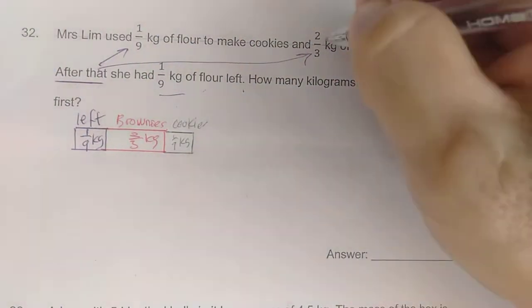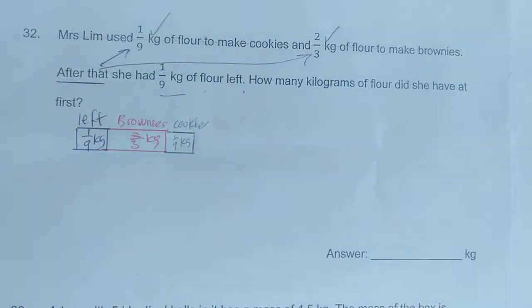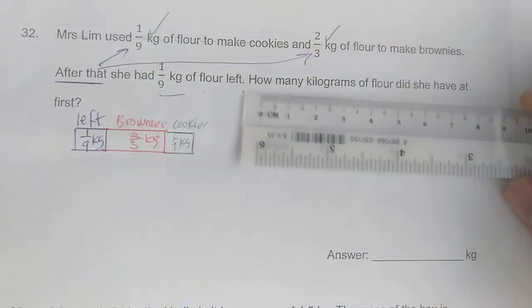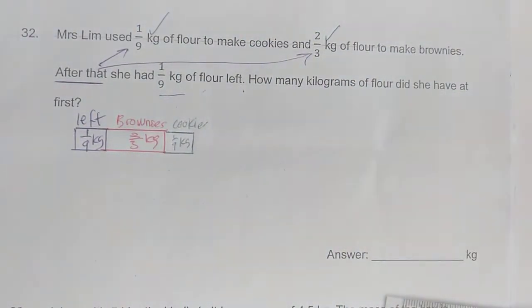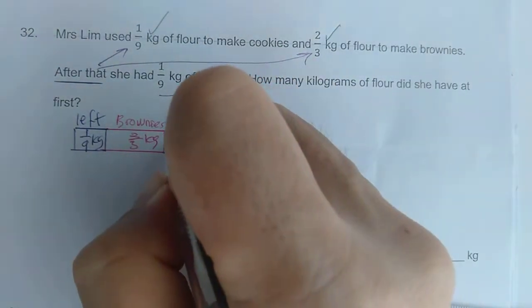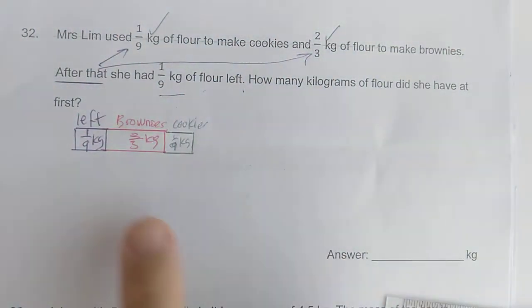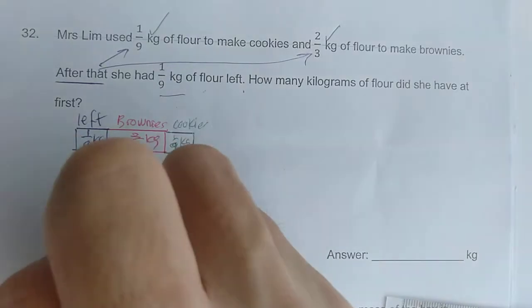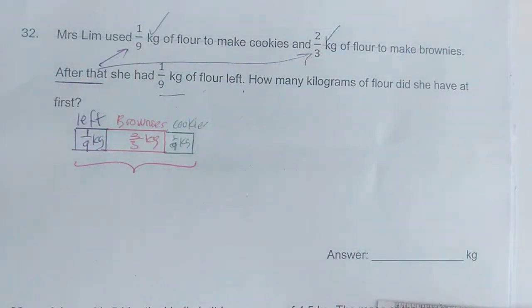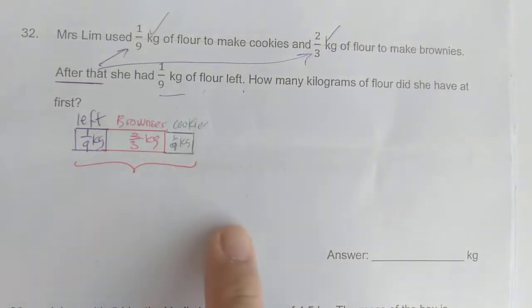Now, I've used all the information in the question. Now the question is, how many kilograms of flour did she have at first? At first meaning before she used the 1/9 kg for cookies, before she used the 2/3 kg for brownies, and what she has left. So this is what you're supposed to find out. Okay? Let's go to the next one. Just a reminder for those who are my students doing this. Please make sure you draw out the model and show your steps clearly.